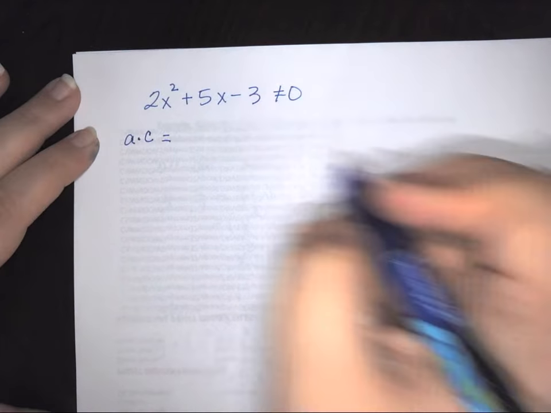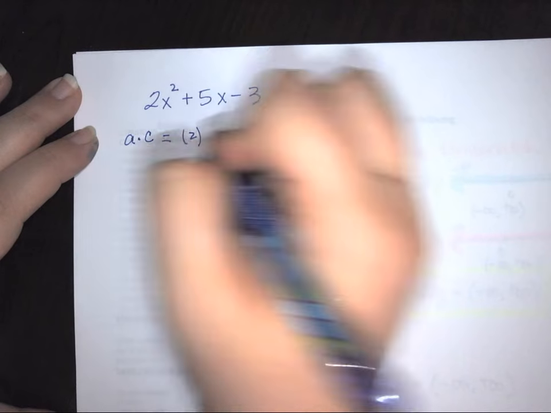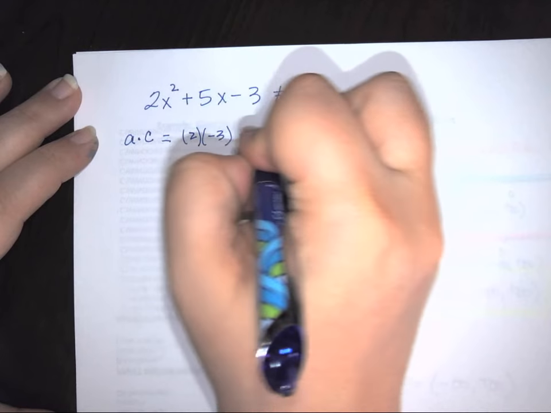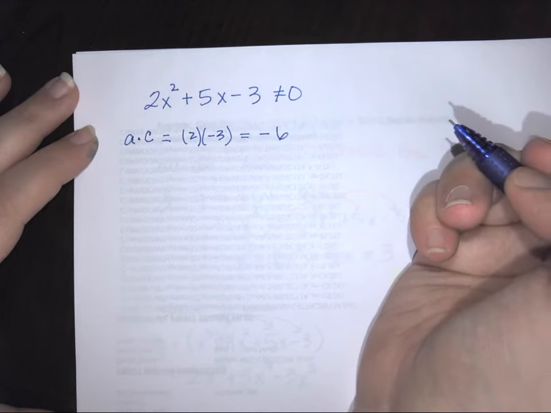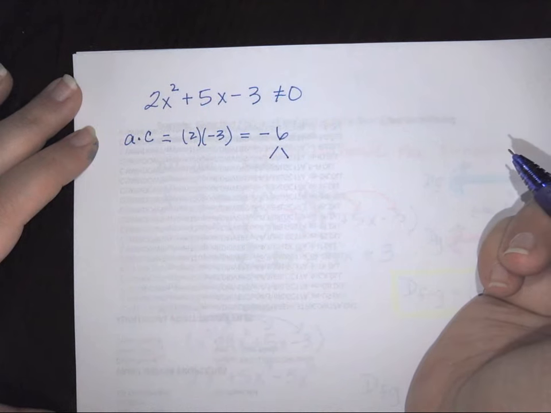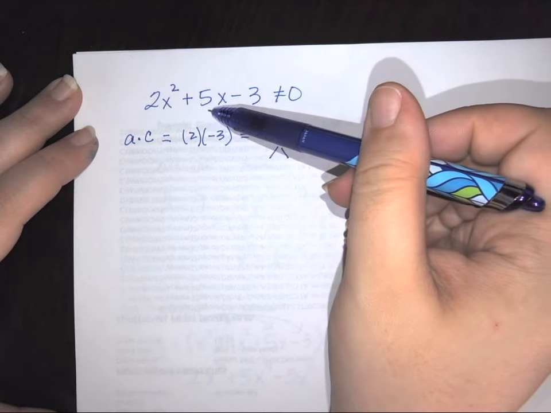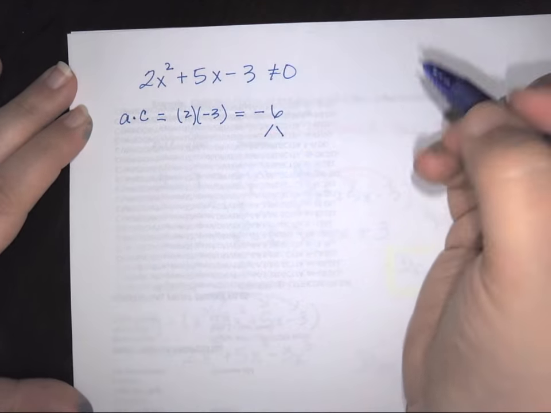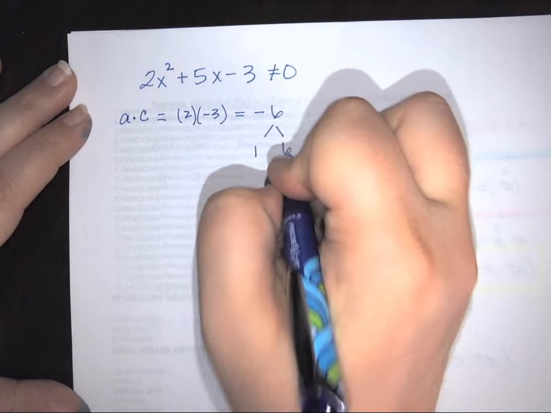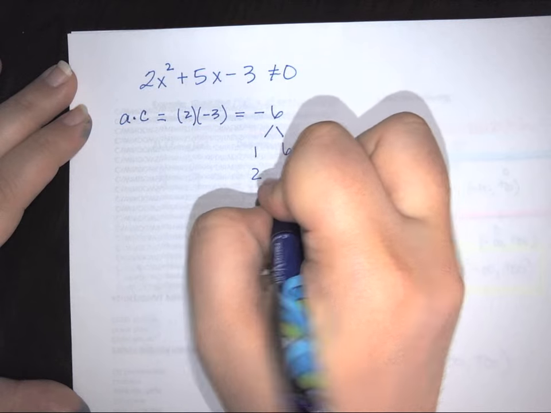My a value here is 2, my c is a negative 3, so I get a negative 6. Now I want to look at all factors of negative 6 that are going to give me 5 as a result. My factors of negative 6 can be 1 and 6, or 2 and 3.